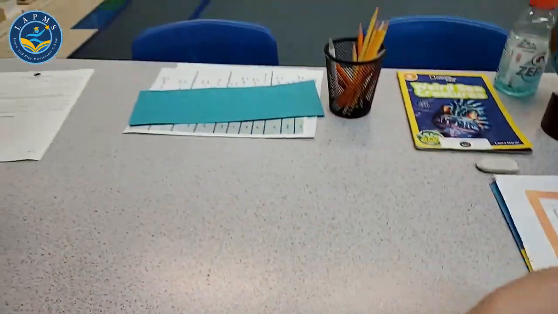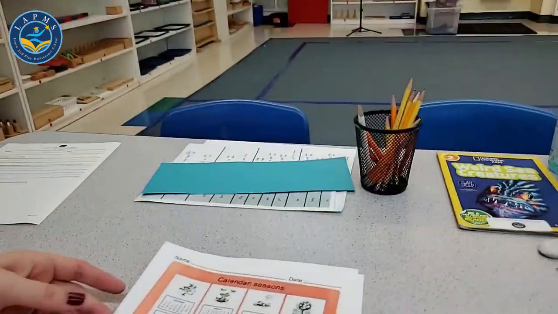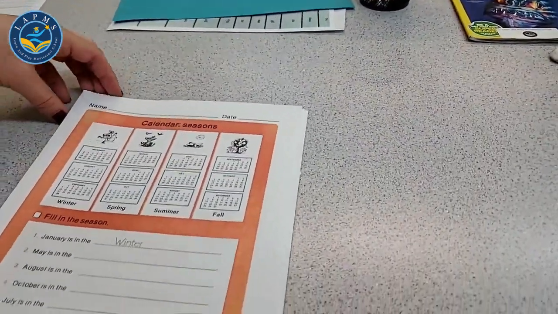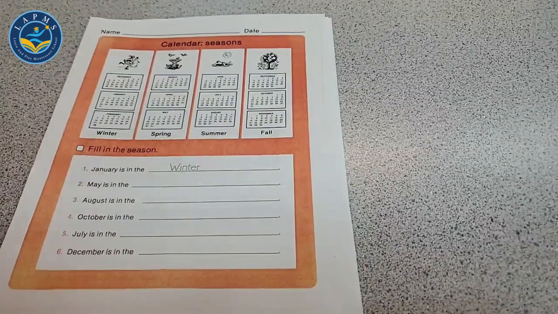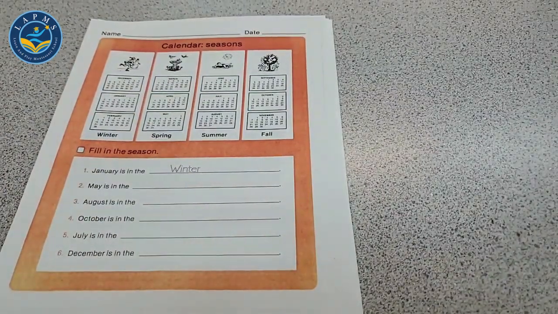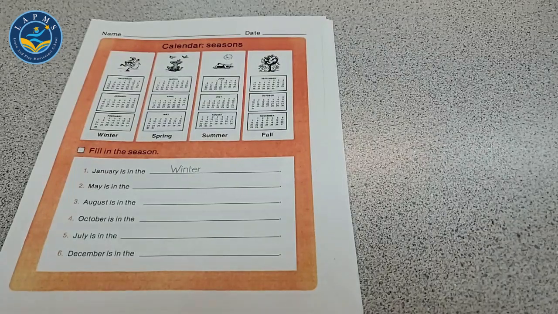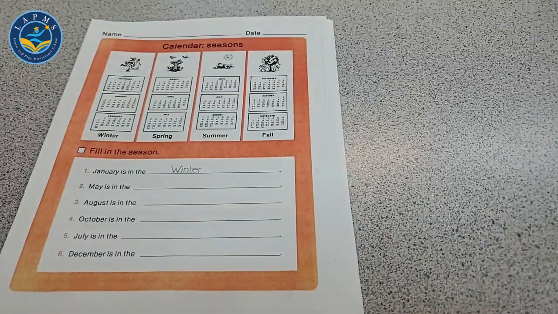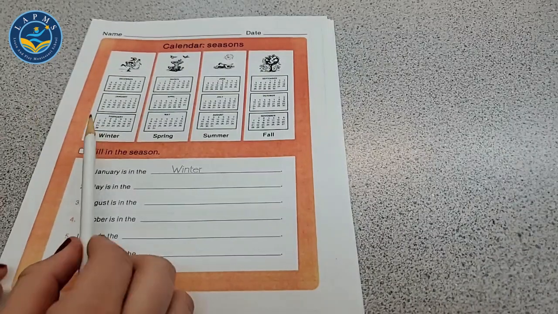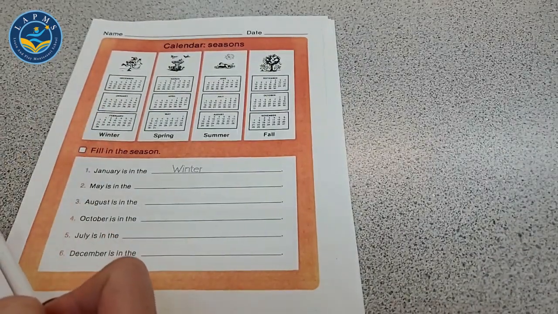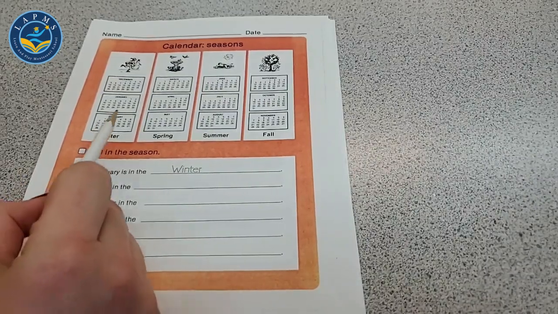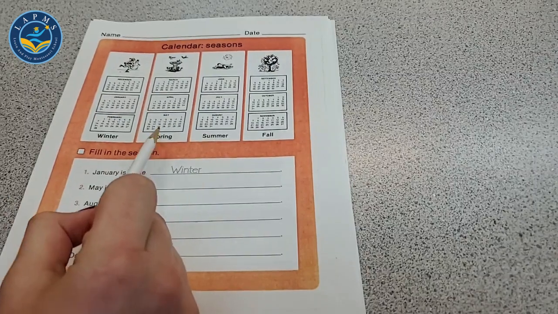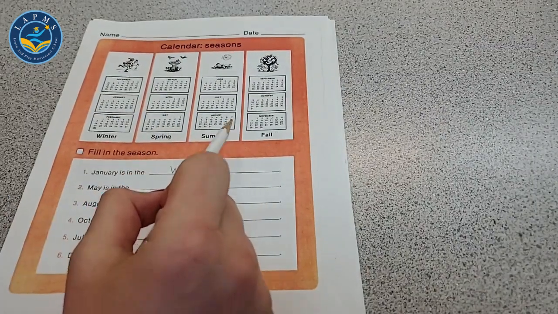So let's see here. Do you remember I was talking to you about seasons? Do you guys have your seasons worksheet today? You do? That's fantastic, because I wanted to share some things about seasons. We know there's how many seasons? 4 seasons, right? And what are the names of those seasons? Winter, spring, summer, and fall.